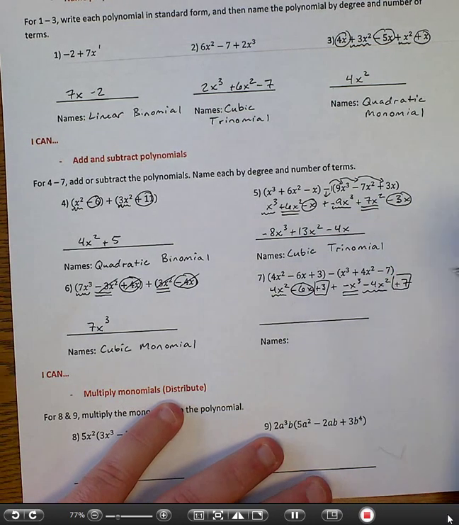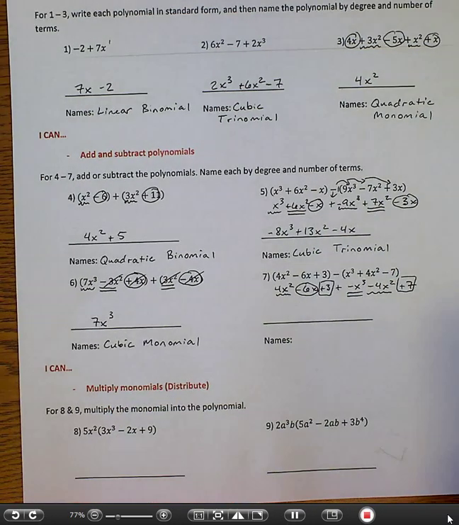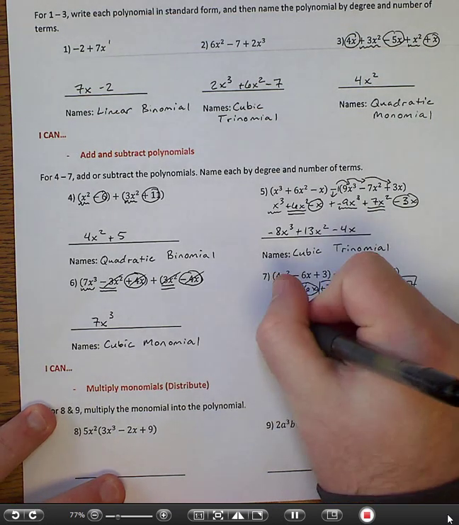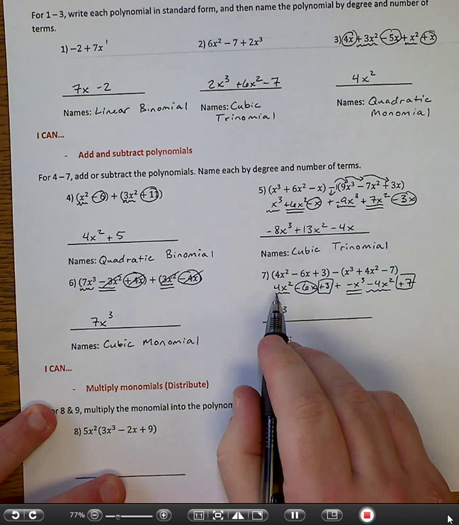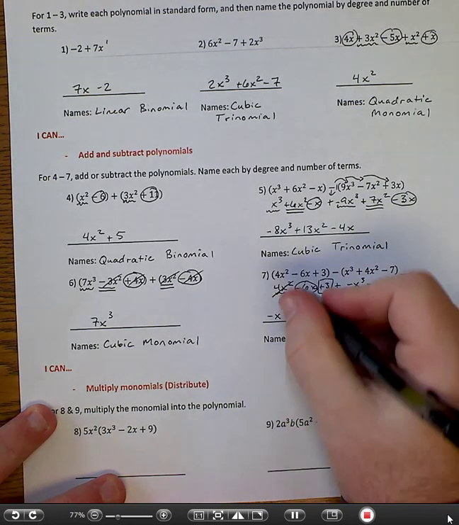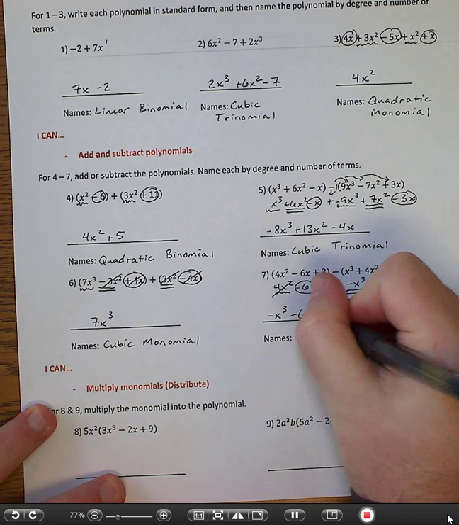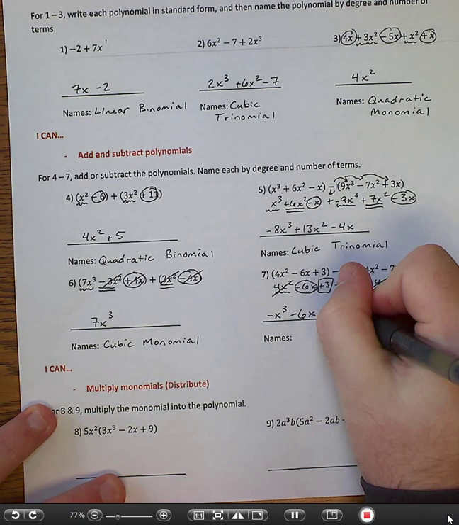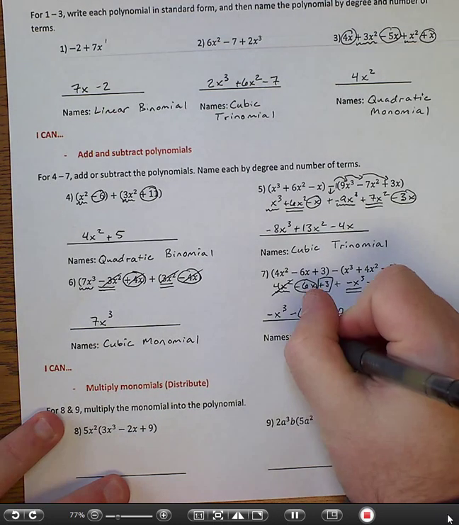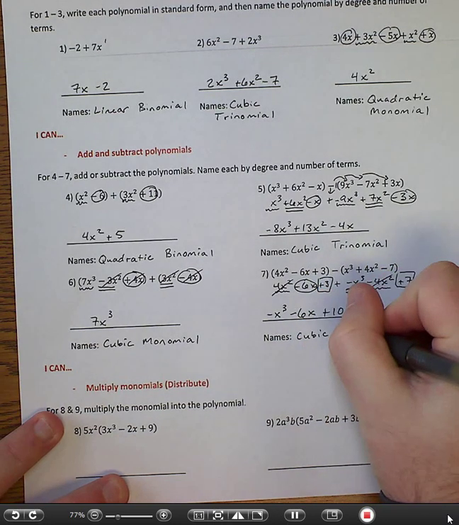So there's a lot of stuff going on here. I'm going to start with my biggest exponent, which is x to the third, negative x to the third. 4x squared and negative 4x squared cancel. Negative 6x is standalone, so I'm just going to write it. 3 plus 7 is 10. There you go. Exponent of 3 is cubic, and it is a trinomial.